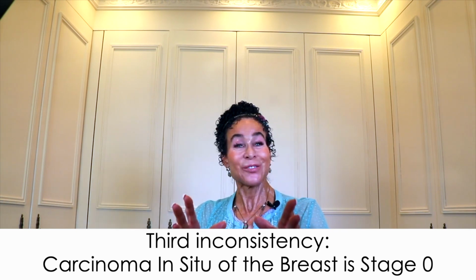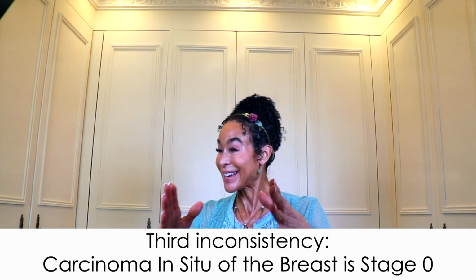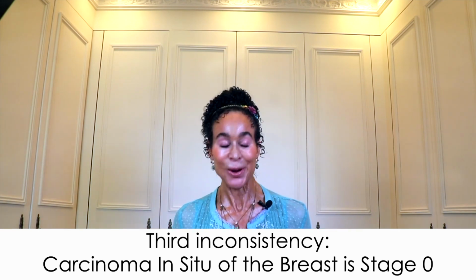But alas, carcinoma in situ of the breast is stage 0. I know of no other cancer that has a stage 0. Because this is an example of an entity that isn't really a cancer, the label becomes a made-up, non-existent one that is made to fit into the cancer staging system when the disease isn't even a cancer. That's inconsistent with cancer staging systems in general.